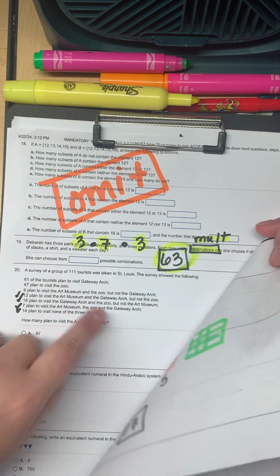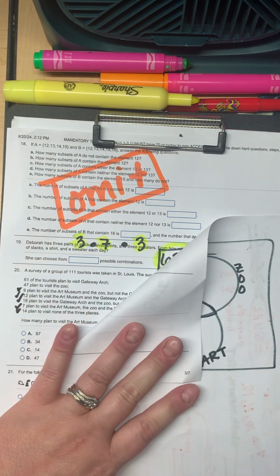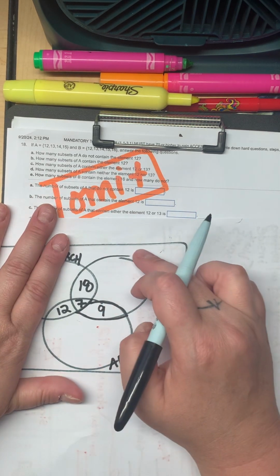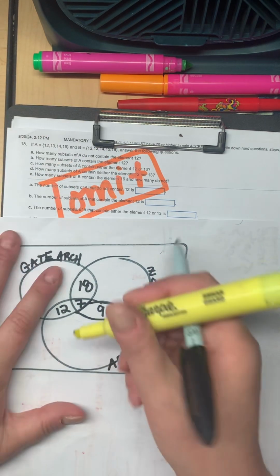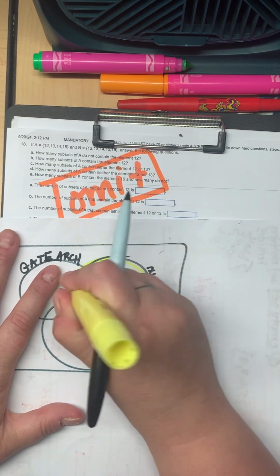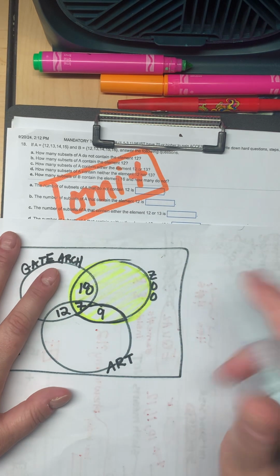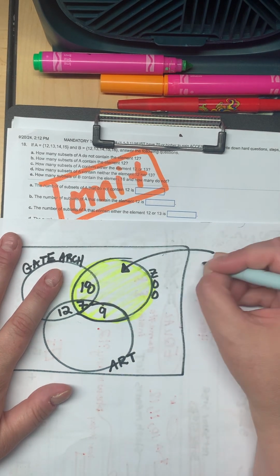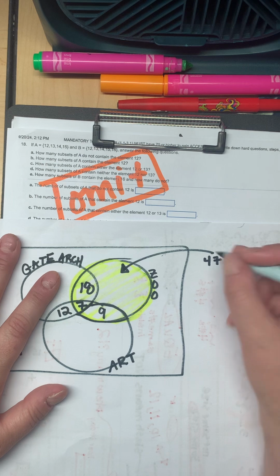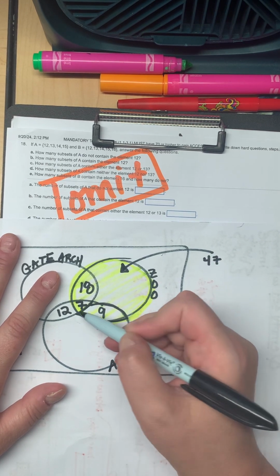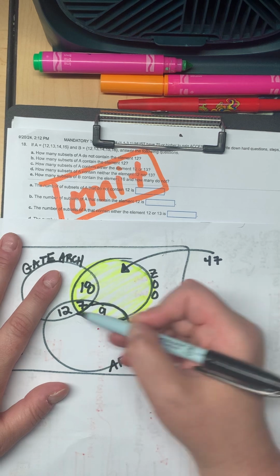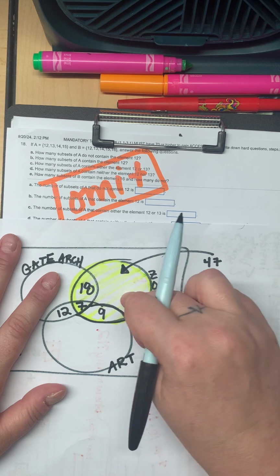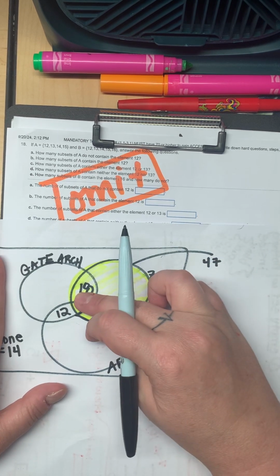Okay, let's keep going. Now we're on 47, plan to visit the zoo. So that means this whole circle, all of it, represents 47. So since this whole circle is 47 total, we're going to subtract off the numbers that we already have, and whatever I get is how many people went to the zoo only, and not the art, not the gateway thing.